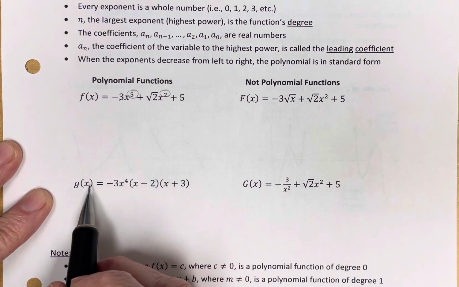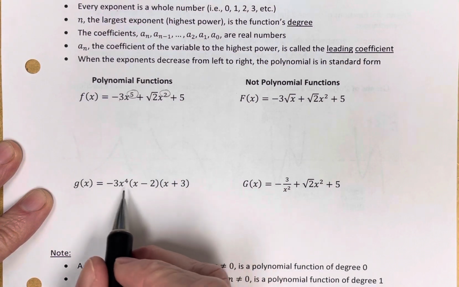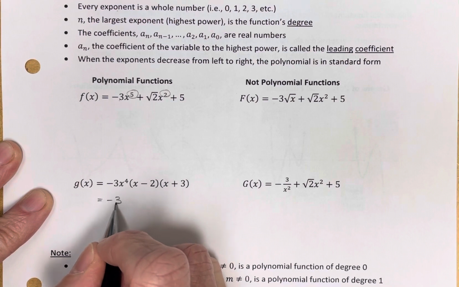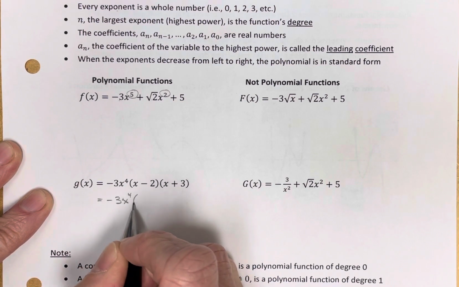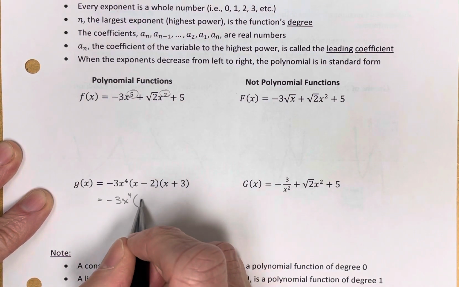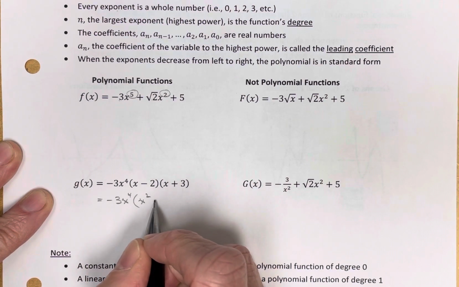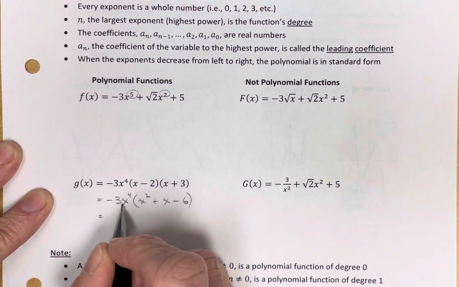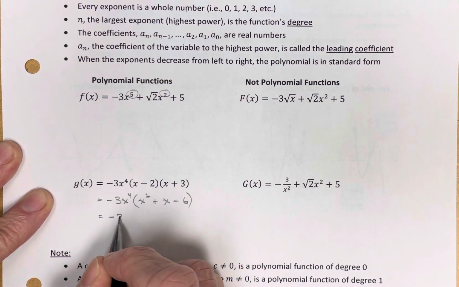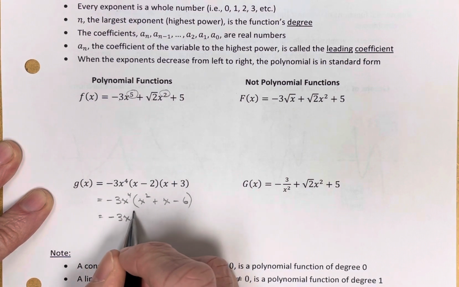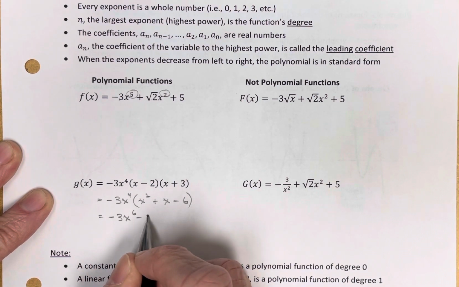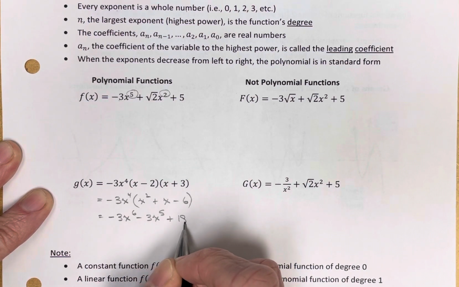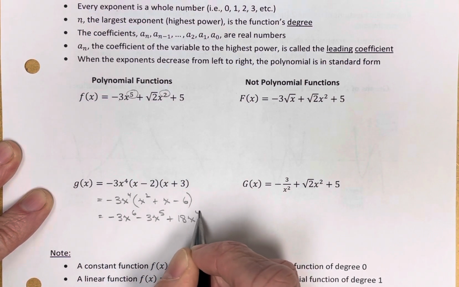Letter G, our function g of x down here, I'm going to multiply it out, but I've already done this, so you can practice if you'd like to. I know that x minus 2 times x plus 3 is x squared plus x minus 6. And when I multiply these two, I get negative 3x to the 6th minus 3x to the 5th plus 18x to the 4th.